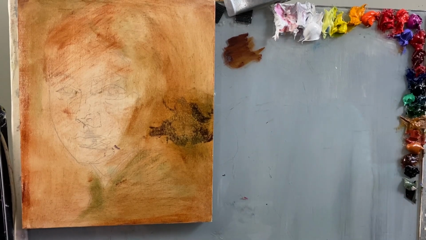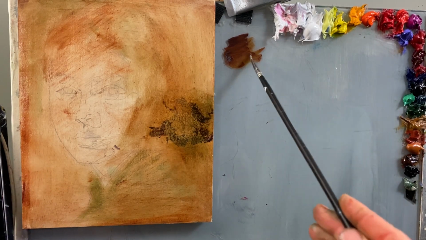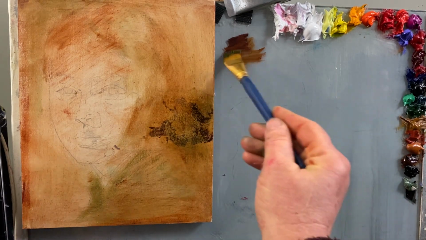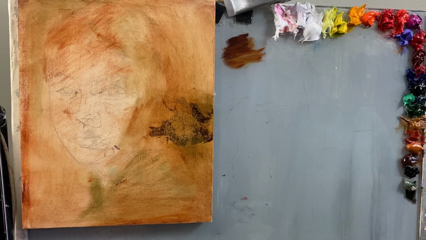Okay. Today we're gonna paint a portrait of a young girl, and what's special about this portrait is it's a really dramatic light, a chiaroscuro light. So we're gonna try to explore today how to paint very dramatic light conditions.